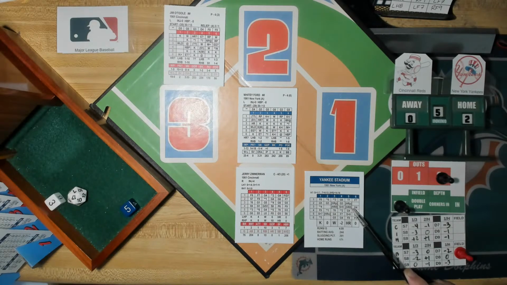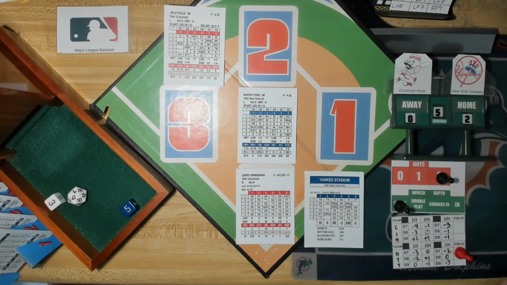But against the lefty, Zimmerman has zeros. He did not have a home run at all here. So even though this comes up as an HR8 home run to center, against the lefty, Zimmerman is a 0. He cannot hit a home run here, and that's just going to be a fly out to center field, and that will end the inning.